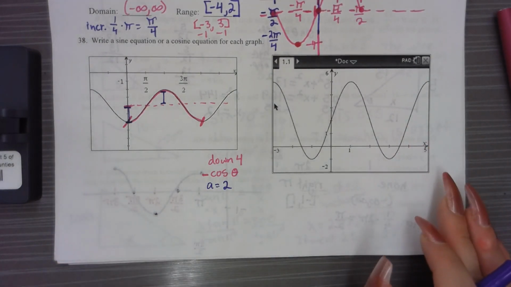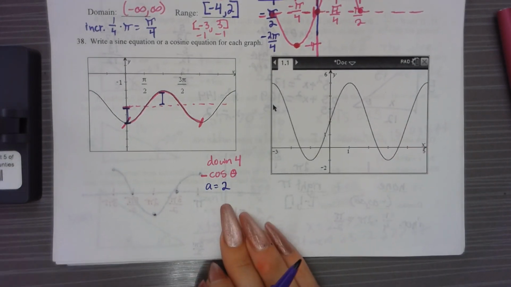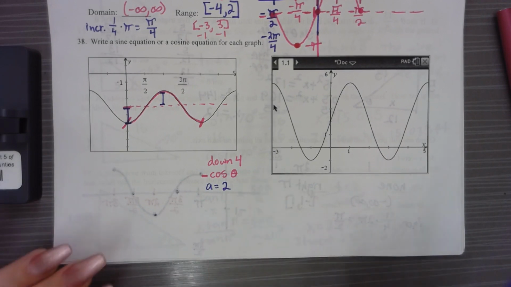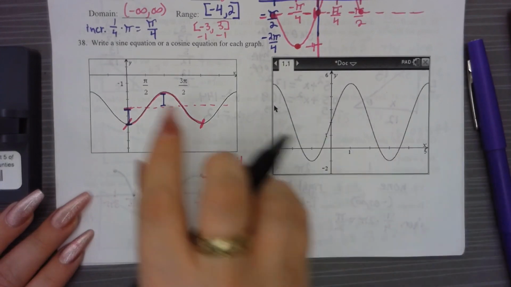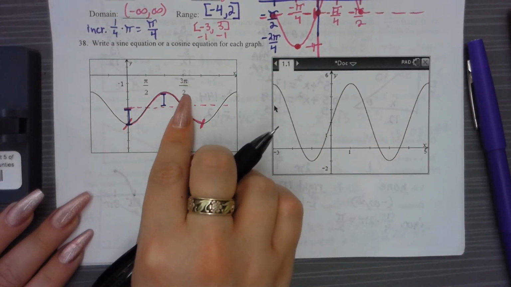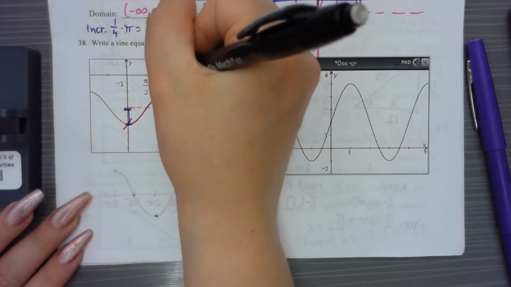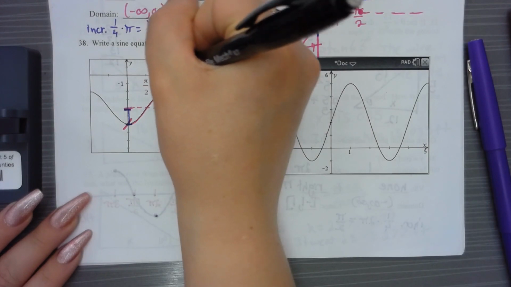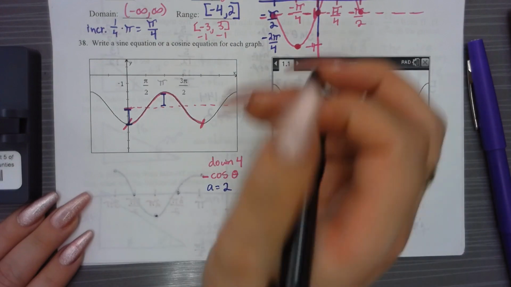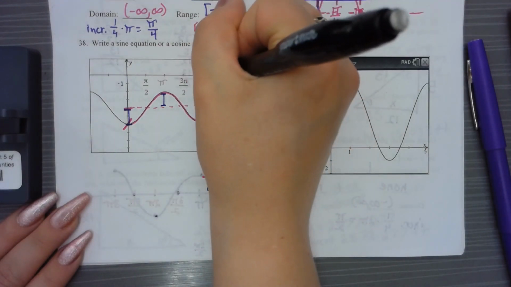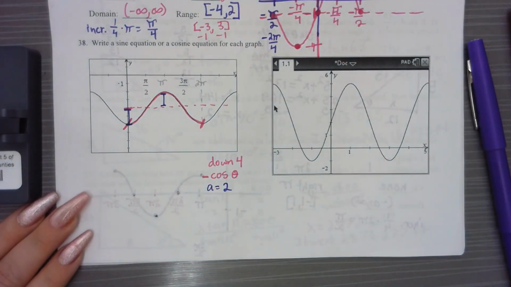So we have that it's down 4, it's cosine, and that our amplitude is 2, but we still need to figure out our period. So we need to look at the x-axis. So we should see that, okay, this is pi over 2, this is 3 pi over 2. So it makes sense that in between those you have 2 pi over 2, which is pi. And then beyond that, you would have 4 pi over 2, which is 2 pi. And that is where our graph ends.